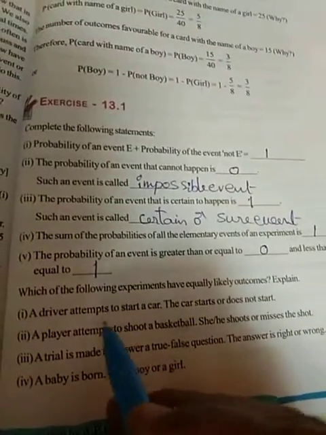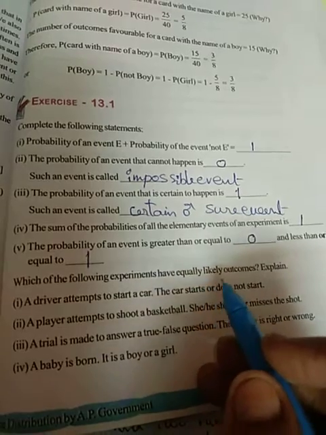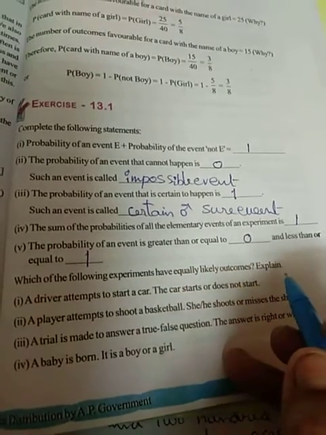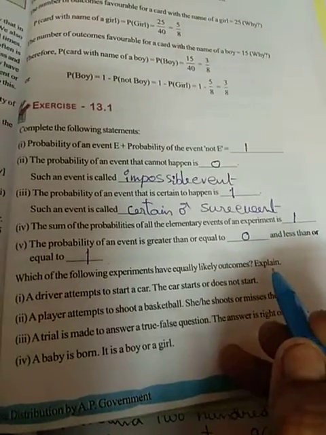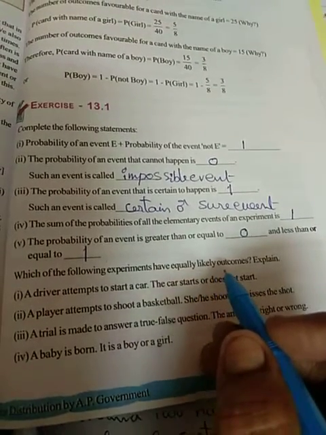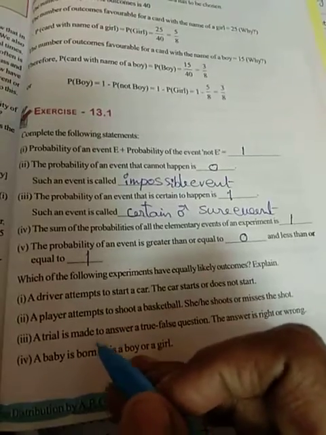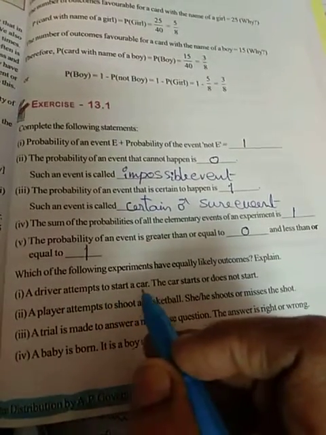And next, see the second sum. Which of the following experiments have equally likely outcomes? Explain. Here we have to think deeply. What are the equally likely outcomes among these four? The first one, a driver attempts to start a car.